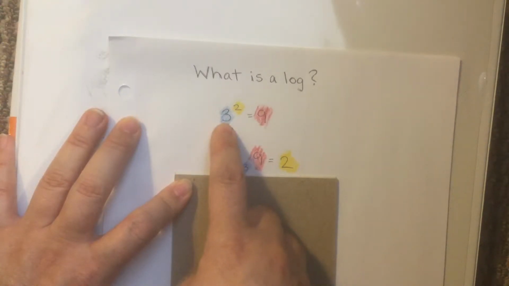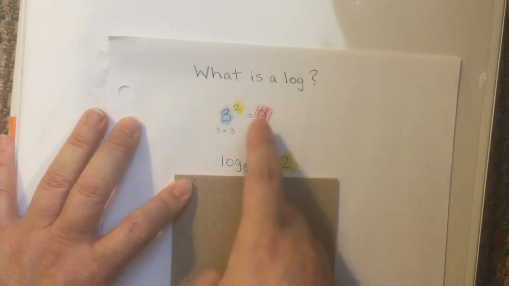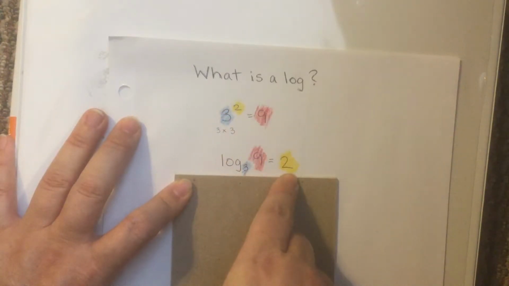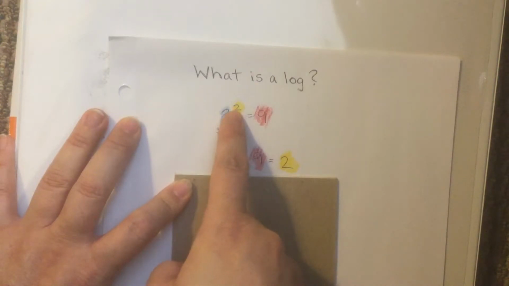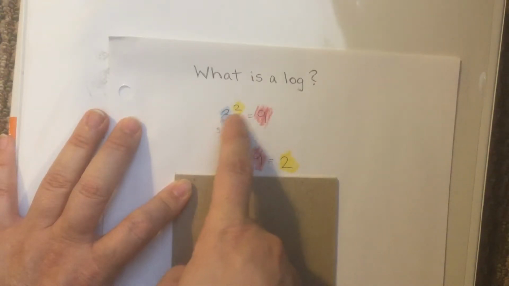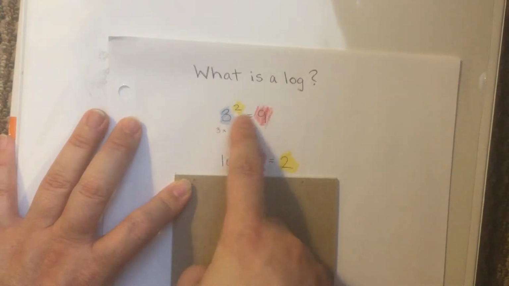Notice this base becomes smaller and it becomes a subscript. And then these two switch places. It was yellow and red, now it's red and yellow. So this is the base, this is the exponent. This oftentimes doesn't really have a name, but a math friend of mine said she thought it was called the argument, and I like to give things names because it helps me remember it. So you don't have to memorize this, but if it helps you, you can be like me and call it the argument. So it was base, exponent, argument, but now it's base, argument, exponent. These two just switch places.